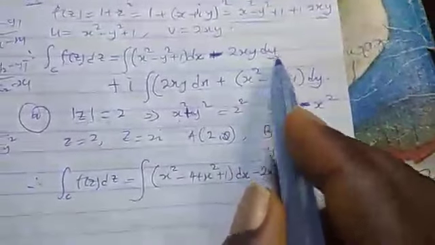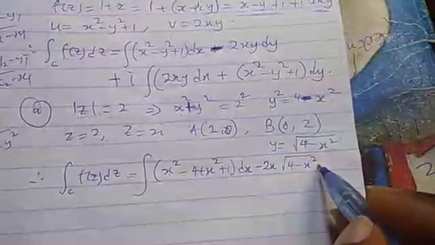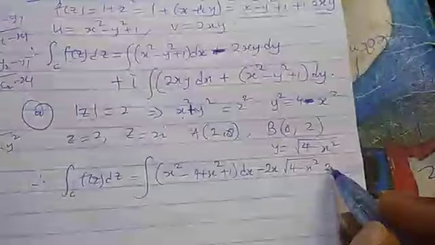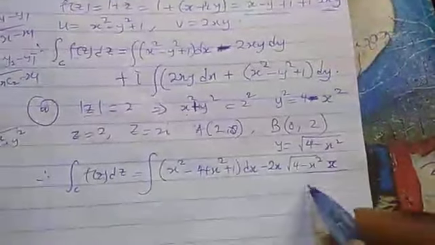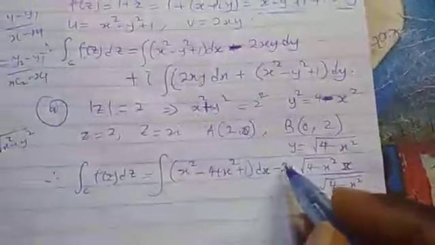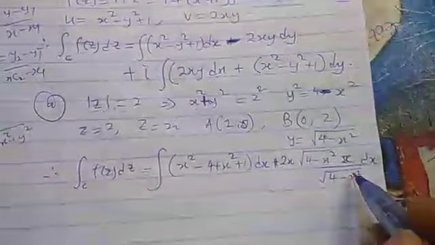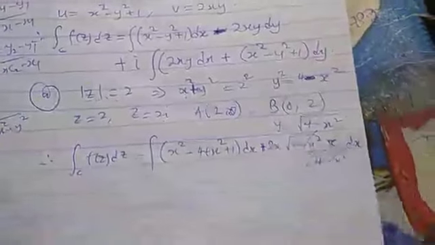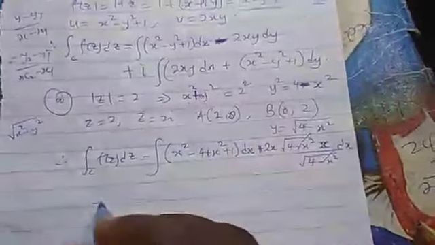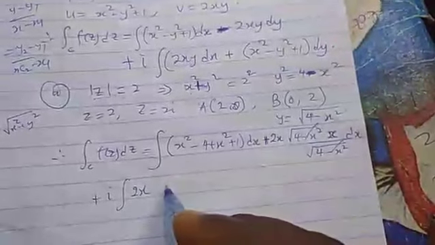So dy there means I should differentiate this. And if I differentiate this, I will have x over the square root of 4 minus x squared. There will be plus here because there is minus here, then dx. So that this cancels this at the end of the day. Then plus i into 2xy. This is our y.